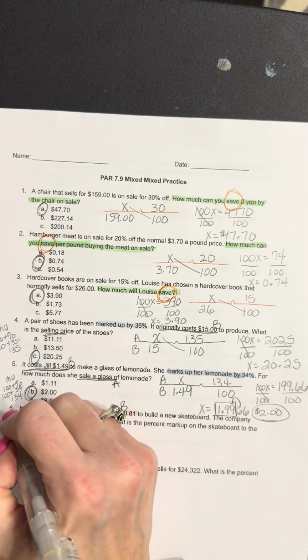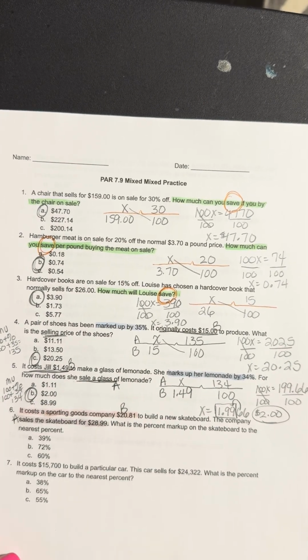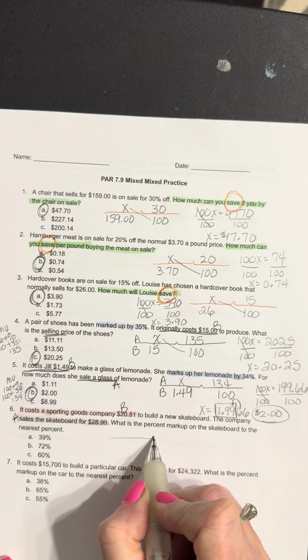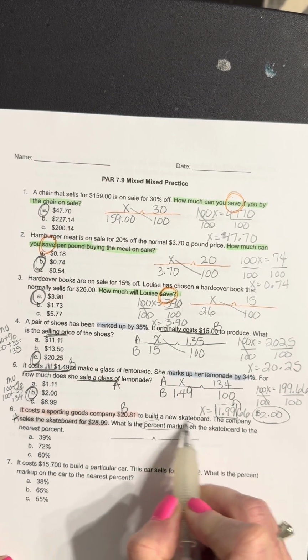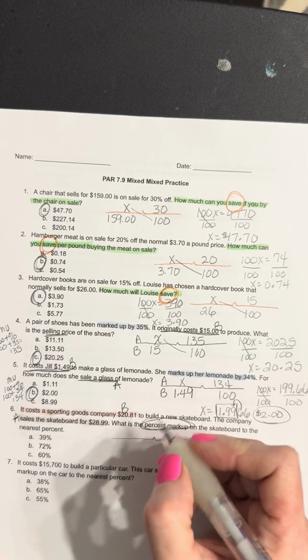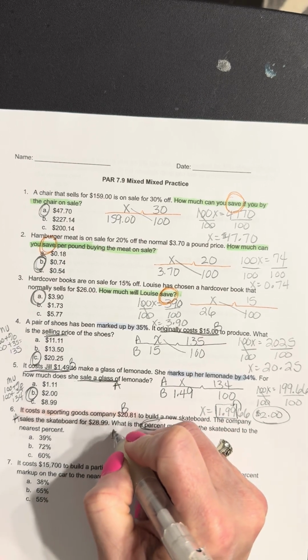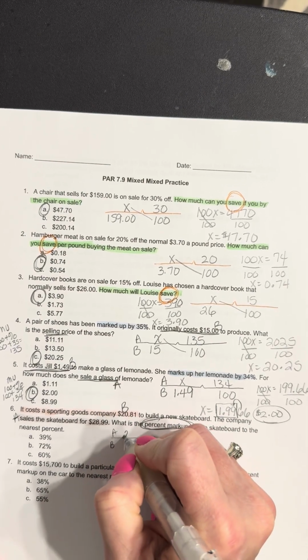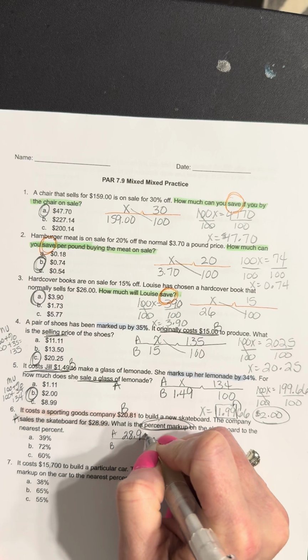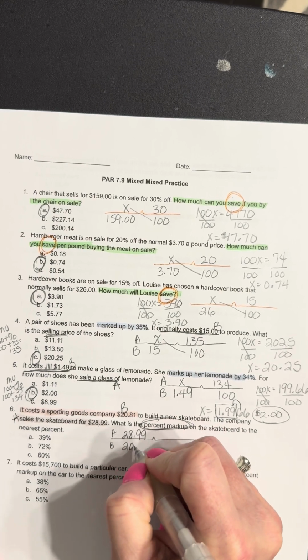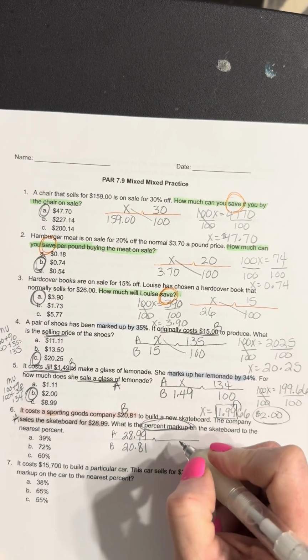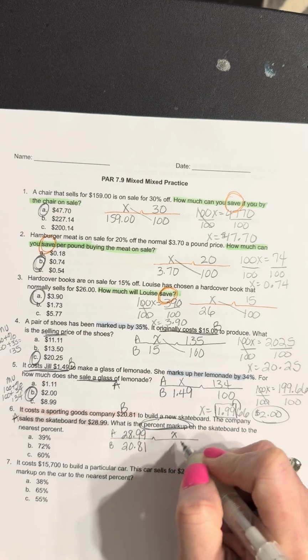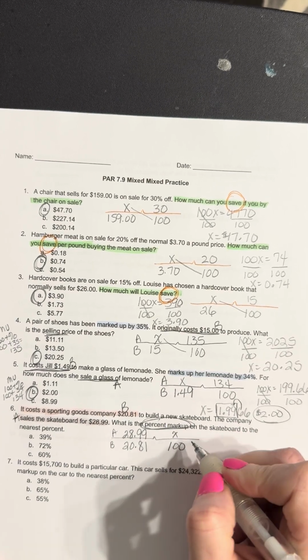That's your after. What is the percent markup? Okay, so after and before. So we have $28.99 over $20.81. We don't know this, over 100.